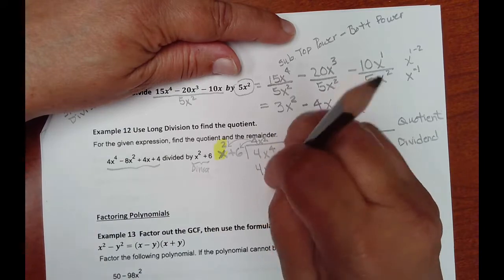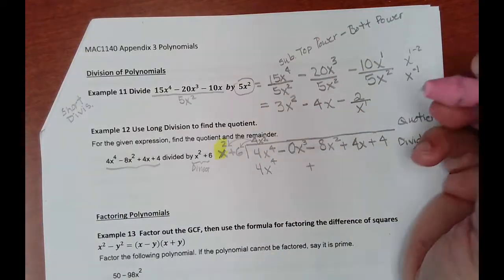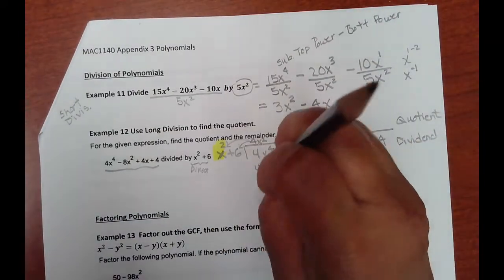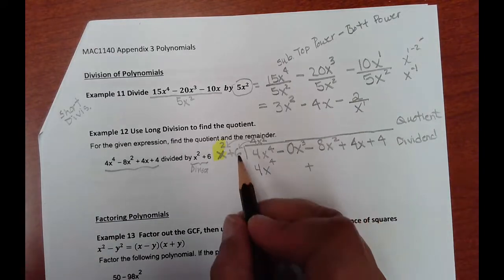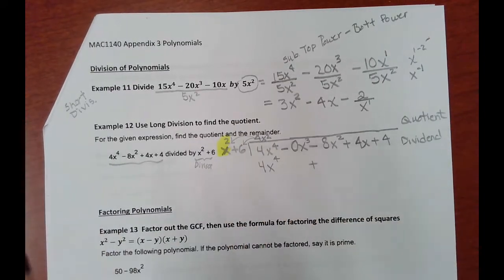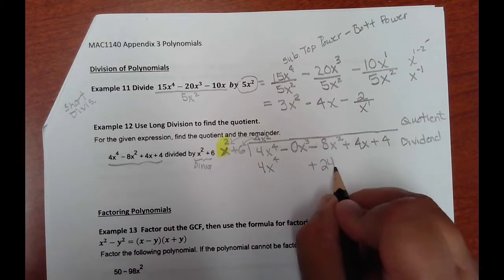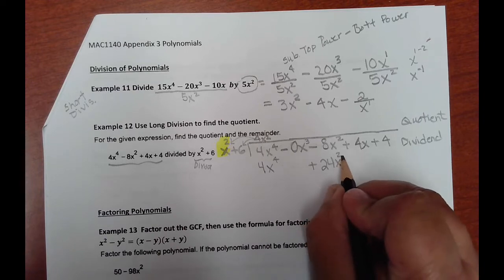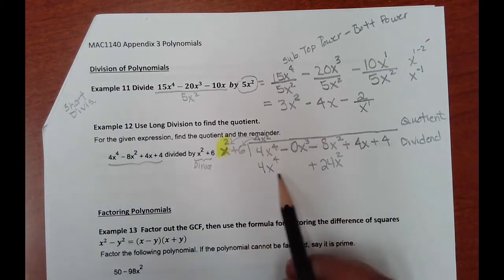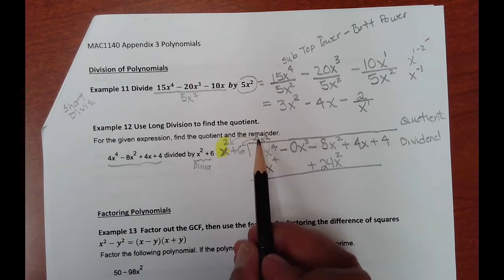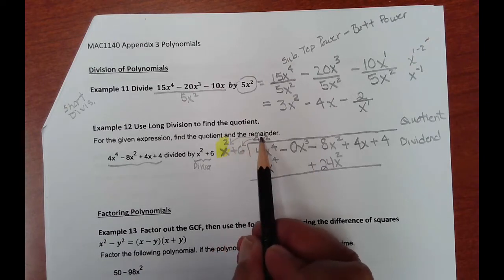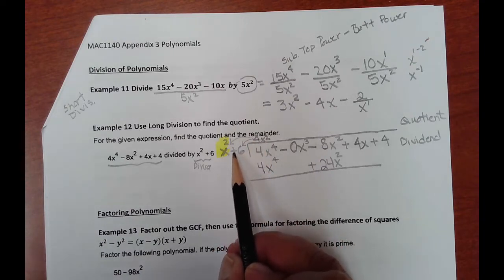And you don't have to really put anything there. You can just leave that space blank. It looks a little bit nicer that way. Okay, so then this is going to be 24x squared.